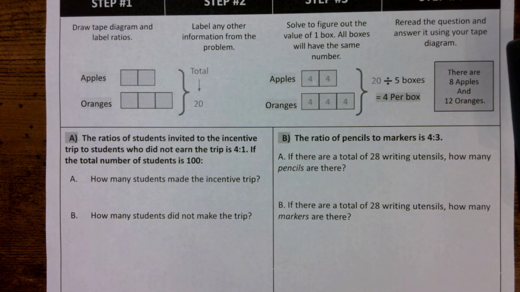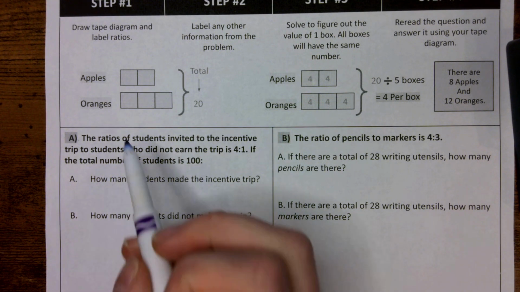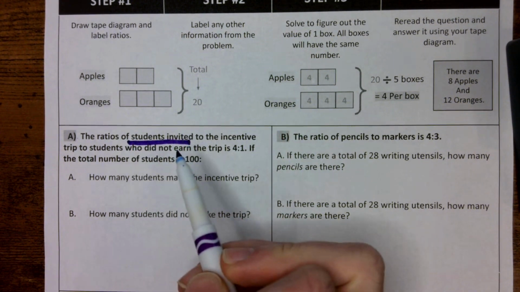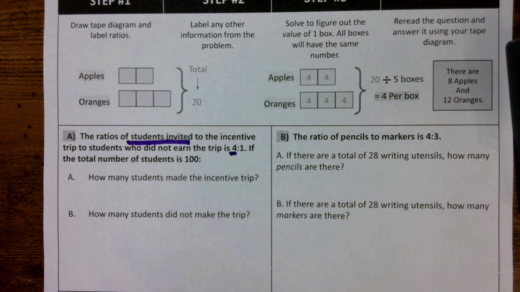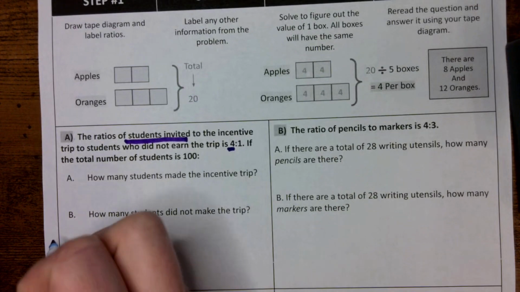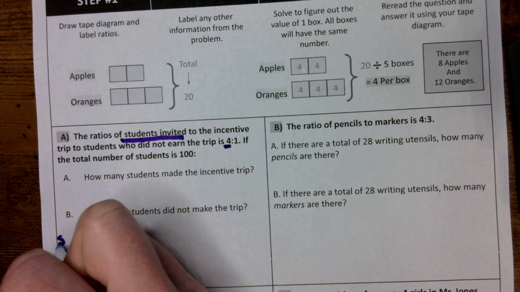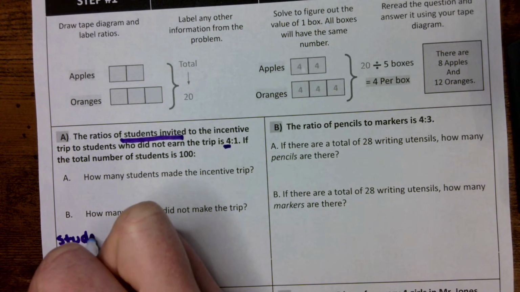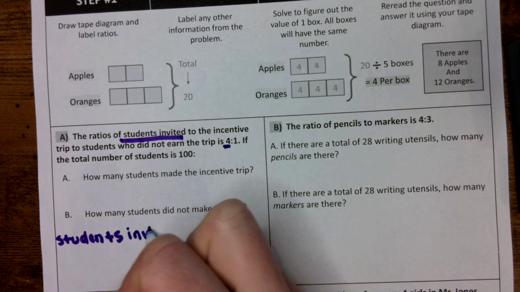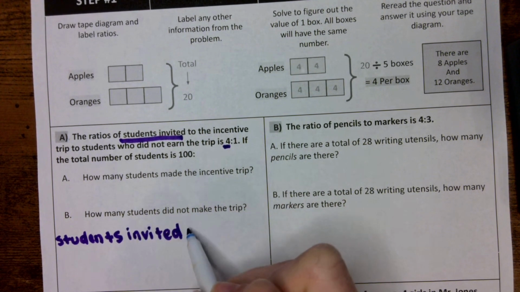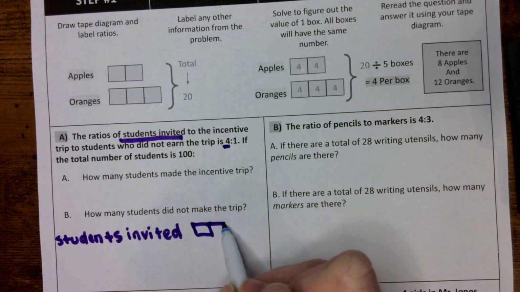So in this case, we have students invited. That came first. 4 came first, so that'll be our first tape diagram. Students invited. And then I'm going to draw 4 equal-sized neat boxes.